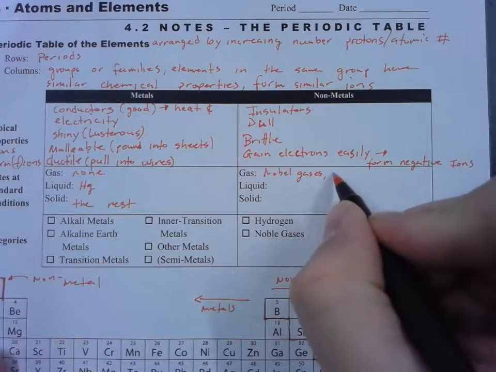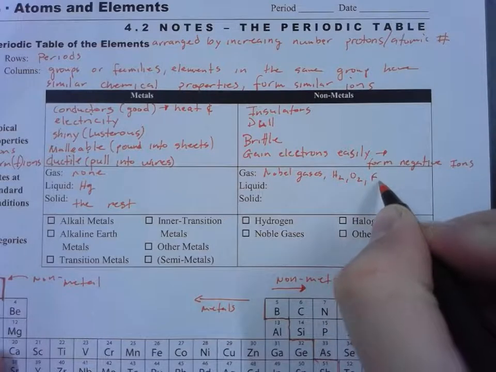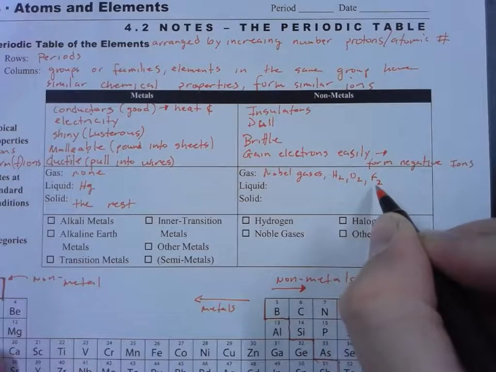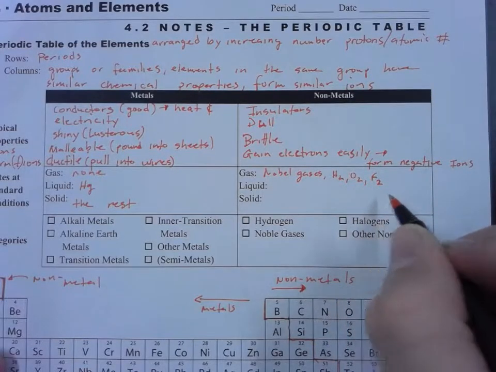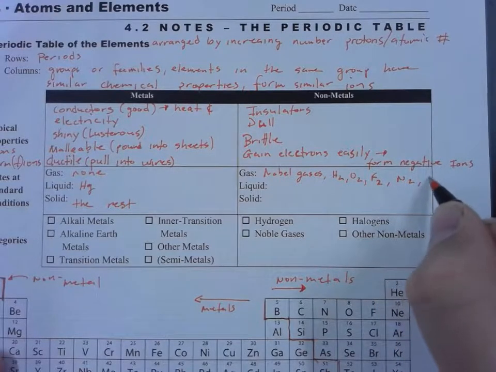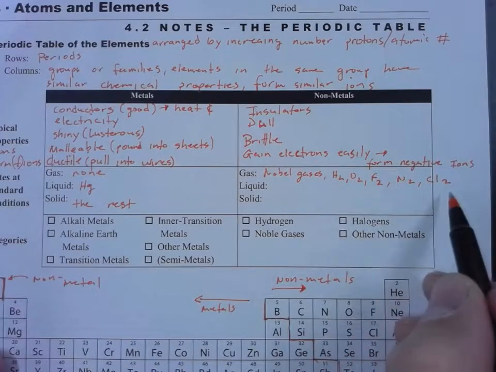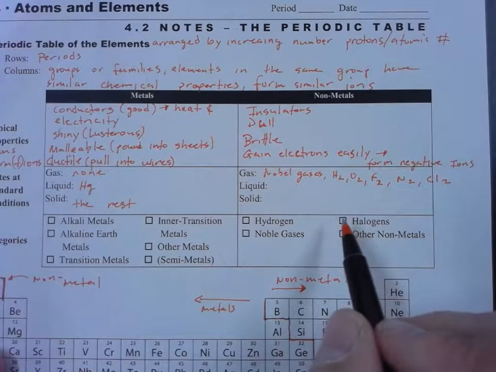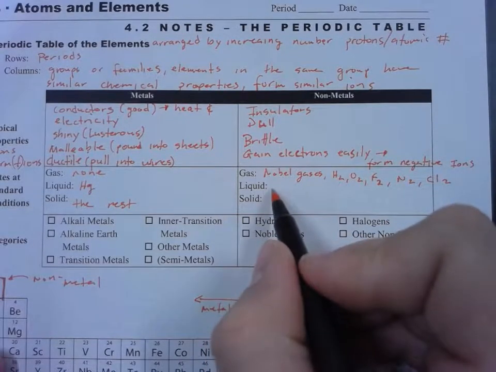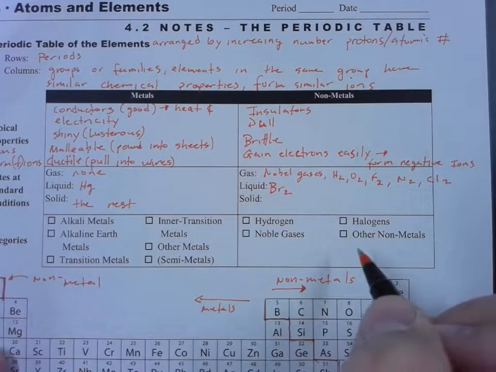Hydrogen, oxygen, fluorine, and I'm writing 2 here: H2, O2, F2, nitrogen, N2, and chlorine, Cl2. We'll address why there's a 2 after these later on. The nonmetal that tends to be a liquid at standard conditions is bromine, Br2, and everything else are solids.